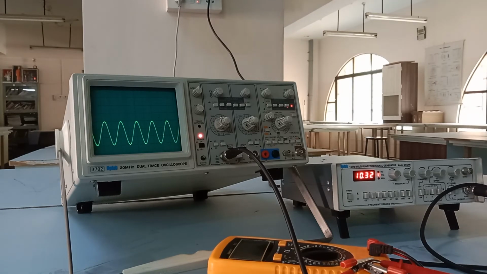So 50 into 2, that is 100 into 10 raised to minus 6, 100 microsecond. So 1 divided by 100, it will be 0.01 into 10 raised to plus 6.